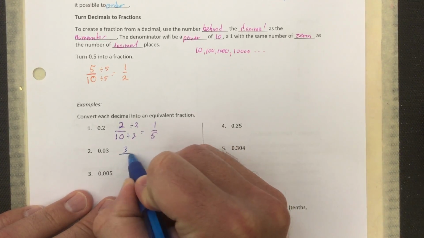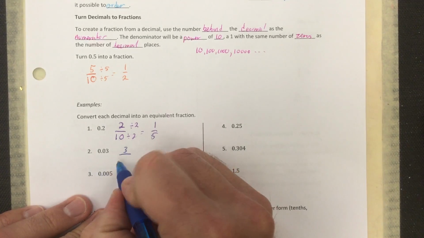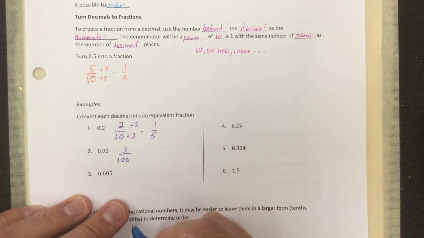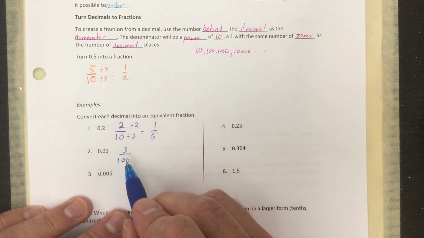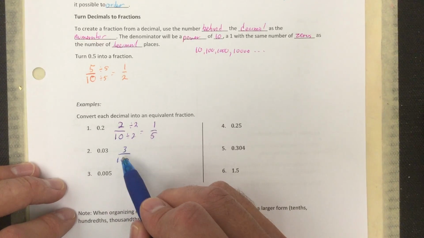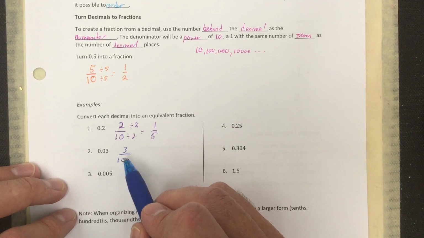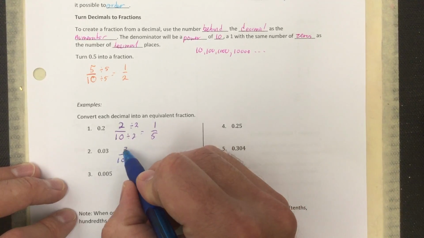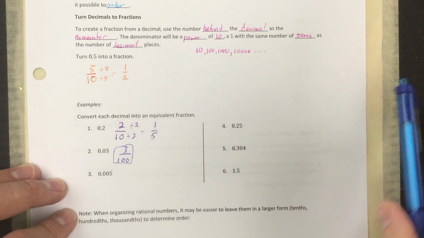We're going to just put the 3 up there. But here we have 2 decimal places, so we need a 1 with 2 decimals in there. Now, if we can simplify this by dividing both of these by 3, we want to do that. But there's nothing that we can divide into 100 and into 3 at the same time. So this right here is going to be our final answer.